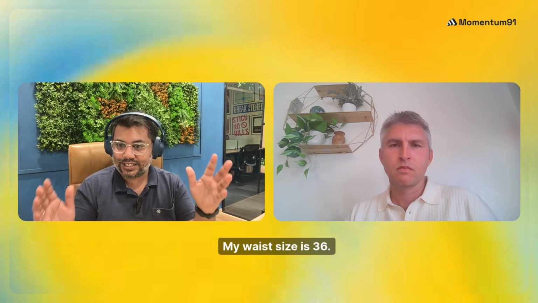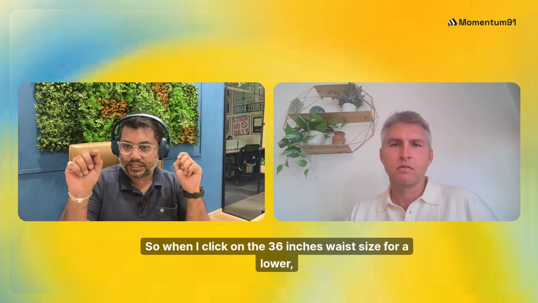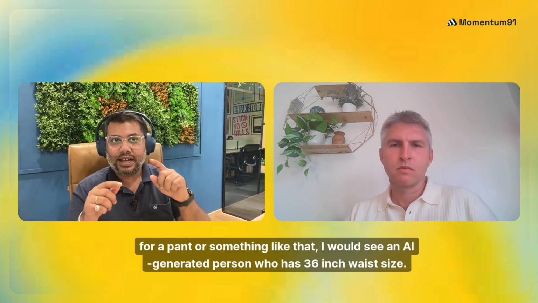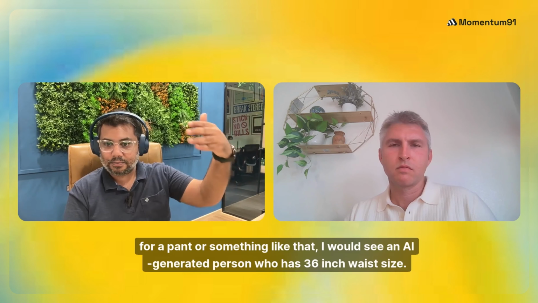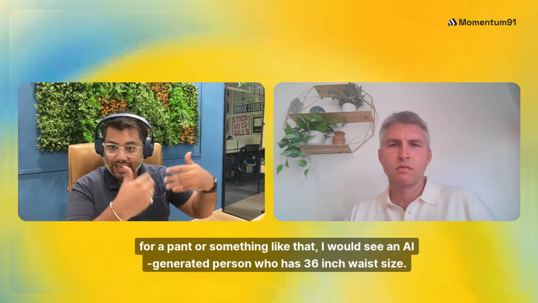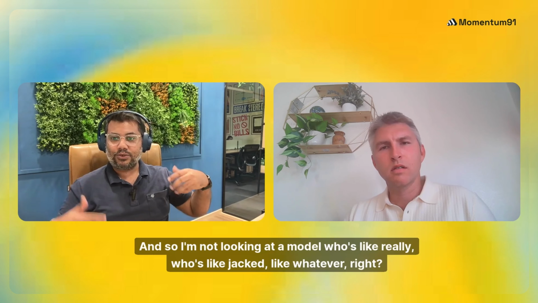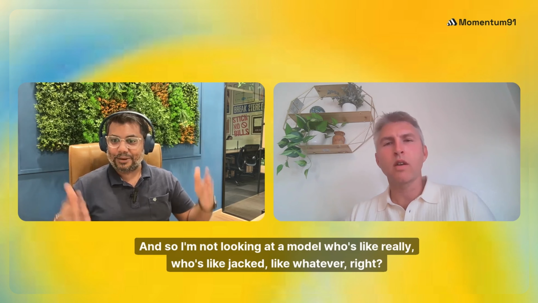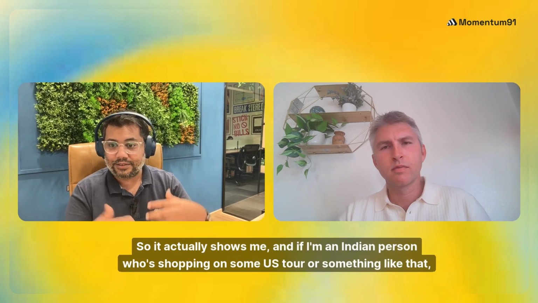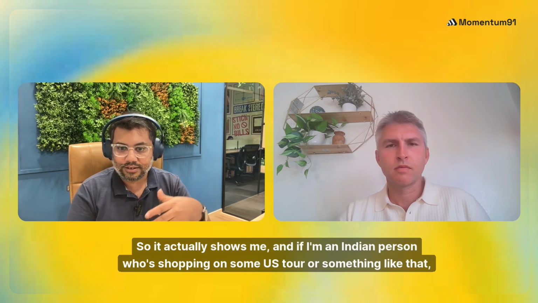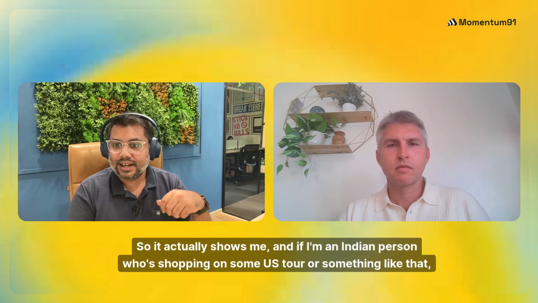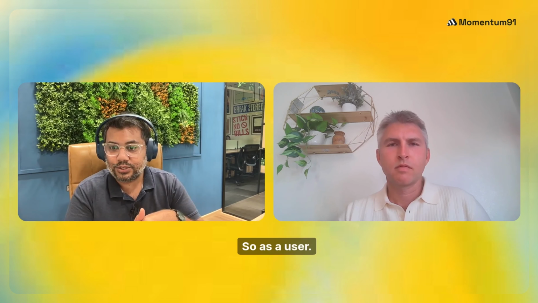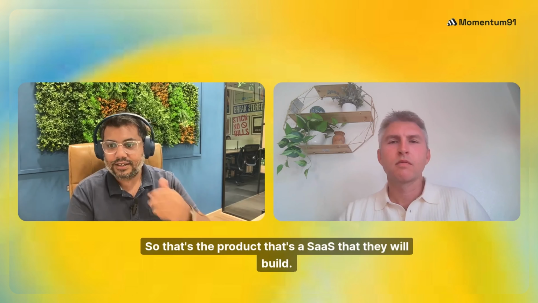So as an example, I'm not what you would conventionally define as a fit person. My waist size is 36. So when I click on the 36 inches waist size for a pant or something like that, I would see an AI generated person who has a 36-inch waist size. And so I'm not looking at a model who's really jacked and ripped and stuff like that. And if I'm an Indian person who's shopping on some US store, I'm able to see how it will look on my skin tone and stuff like that. So as a user, that's the SaaS product that they've built.